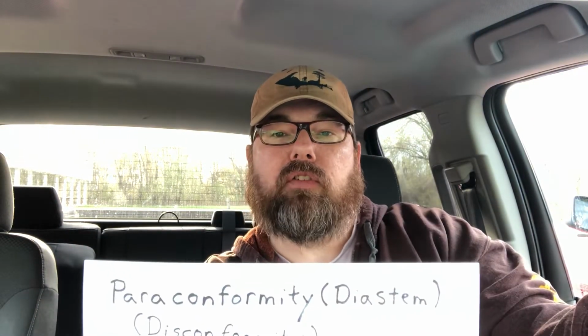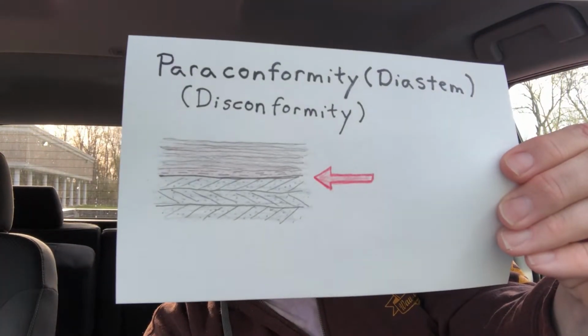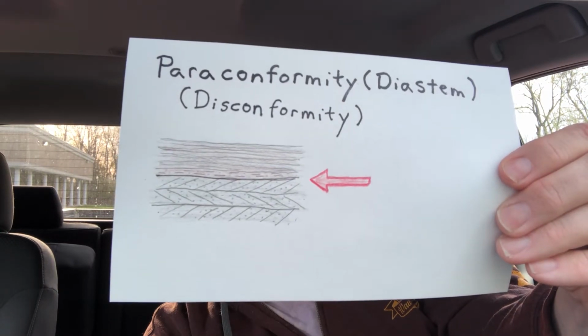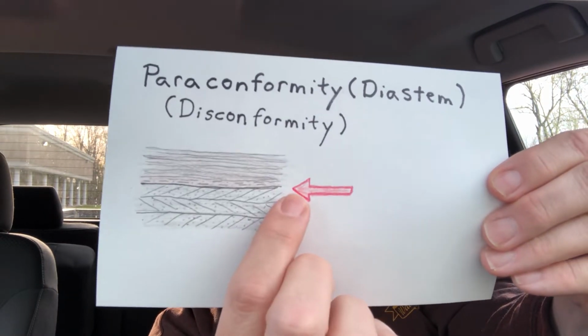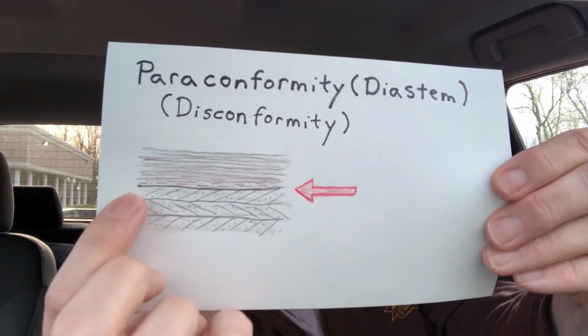Now we're going to talk about this, a paraconformity, which is also known as a diastem. I shouldn't have put diastem in parentheses. I should have just done it in a different color, which is a type of disconformity. So here is what it looks like. These are really, really hard to pick out. And the red arrow is pointing to the dark line.